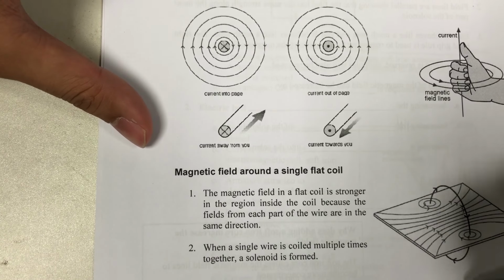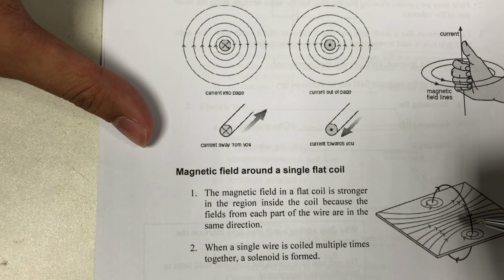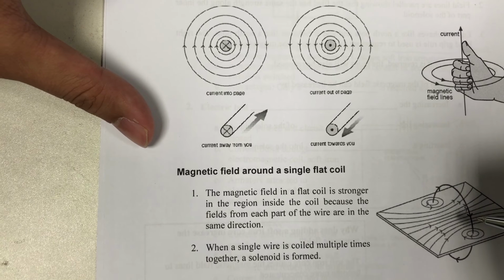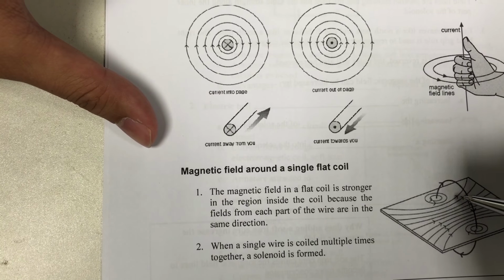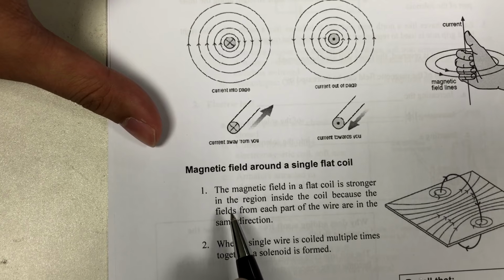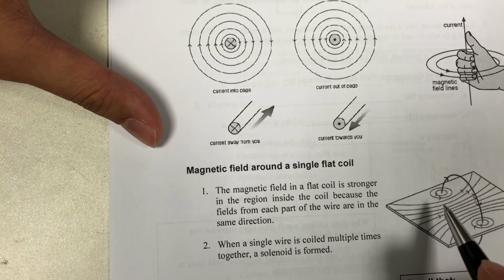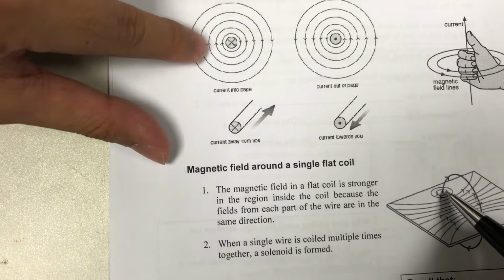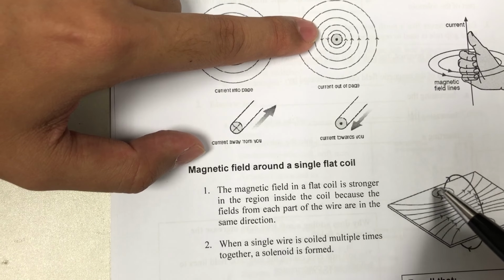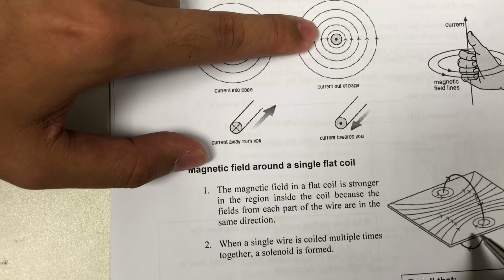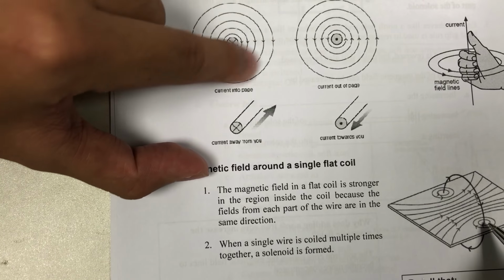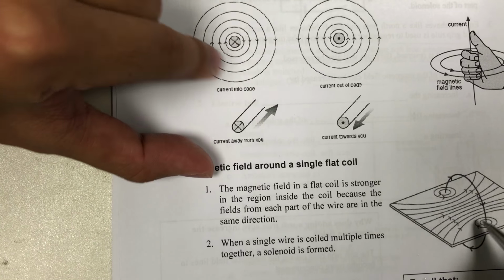When it's in a loop, it behaves in a very unique manner as well. So how does it behave? When it's in a loop like this, on this side, the current is coming out of the paper, and you can visualize it like this. This side is going into the paper, so it's going to be in this clockwise manner.